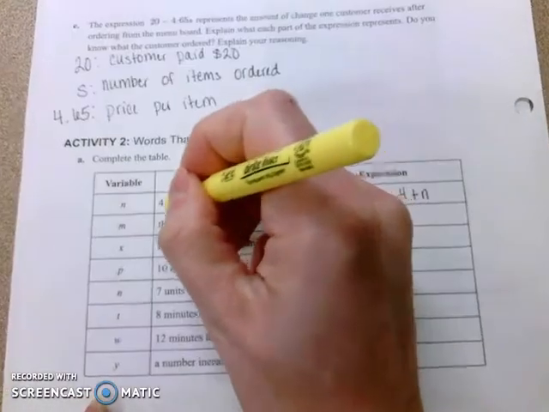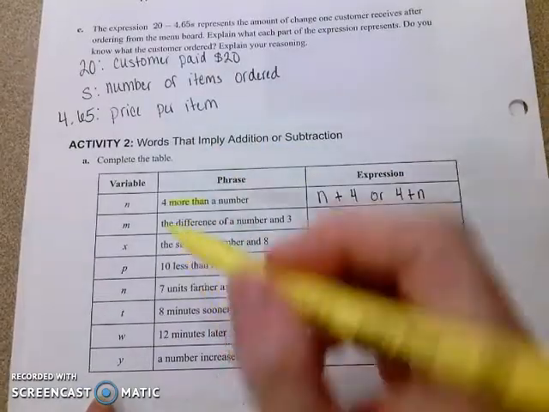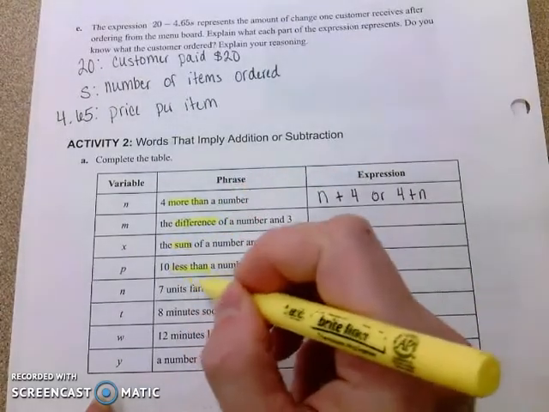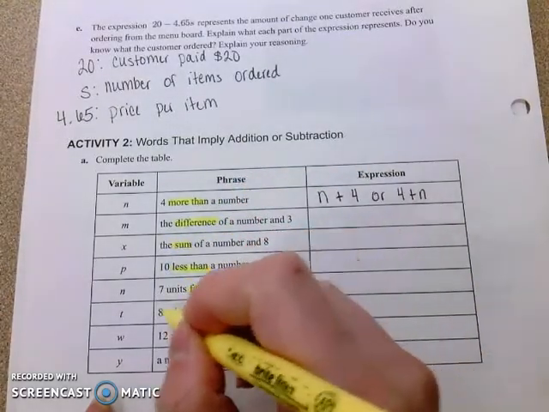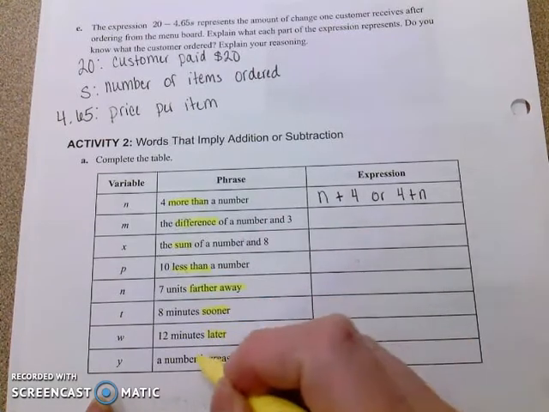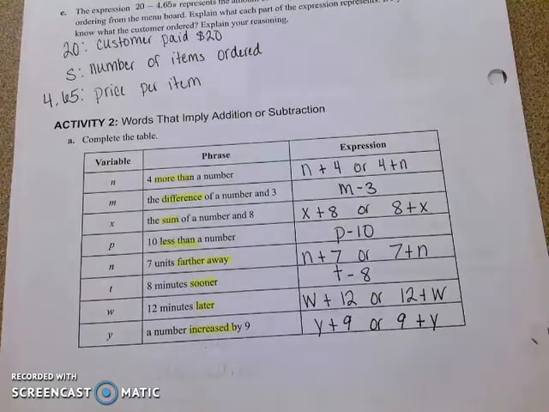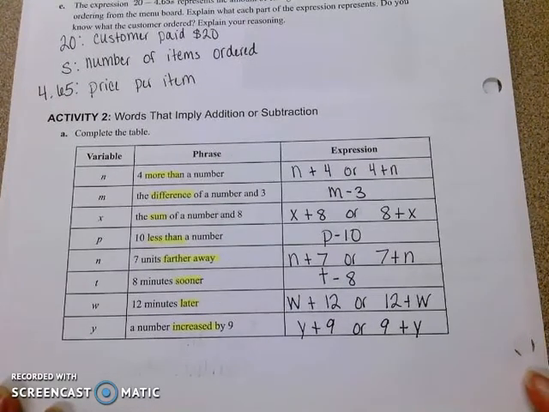So we have more than here. This one says the difference is going to be your key word. We have sum, less than, farther away, sooner, later, and increased by. Pause the video and fill in the rest of the table. All right, go ahead and check your work on those.